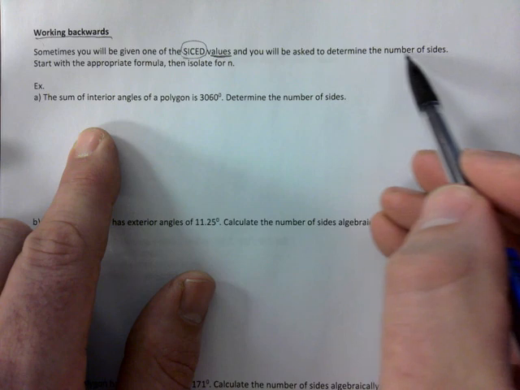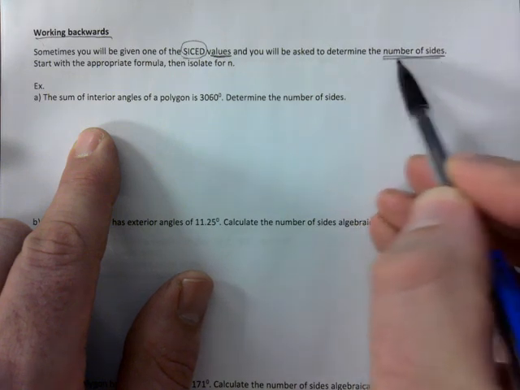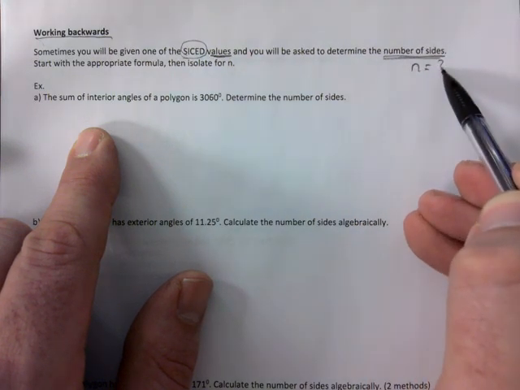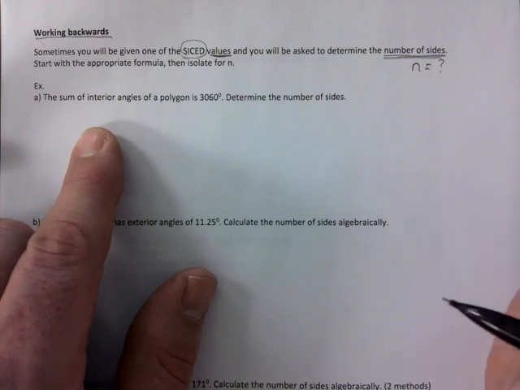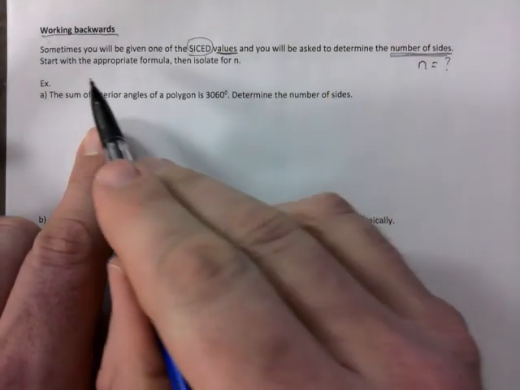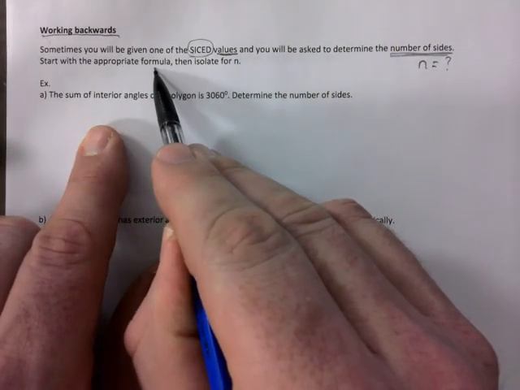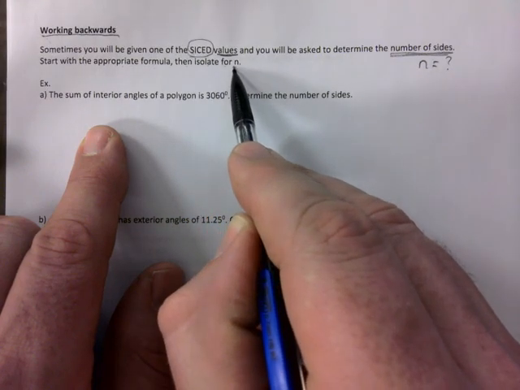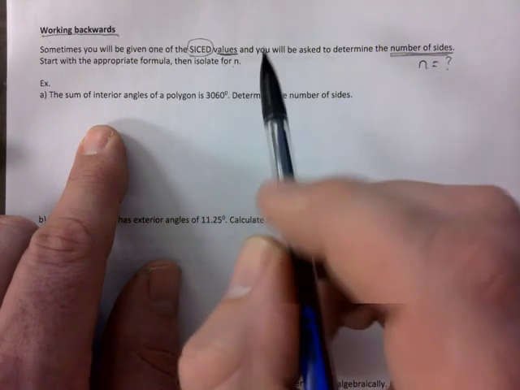And you'll be asked to determine the number of sides, okay? You are figuring out, hey, what is n? What would n be equal to in this case? Start with the appropriate formula, then isolate for n. That's basically what you need to do there, okay?